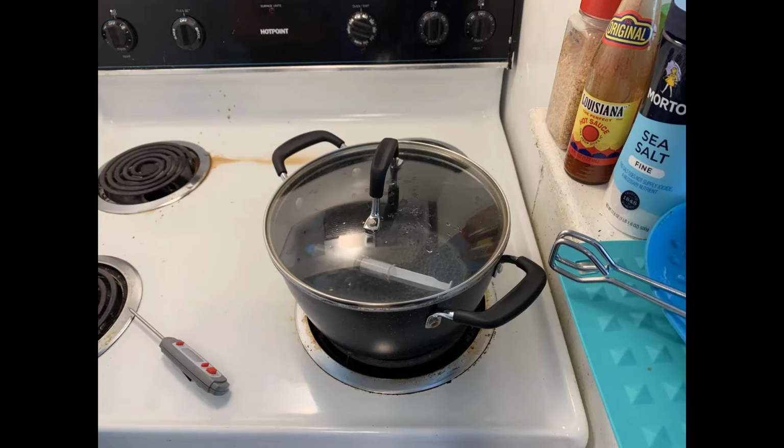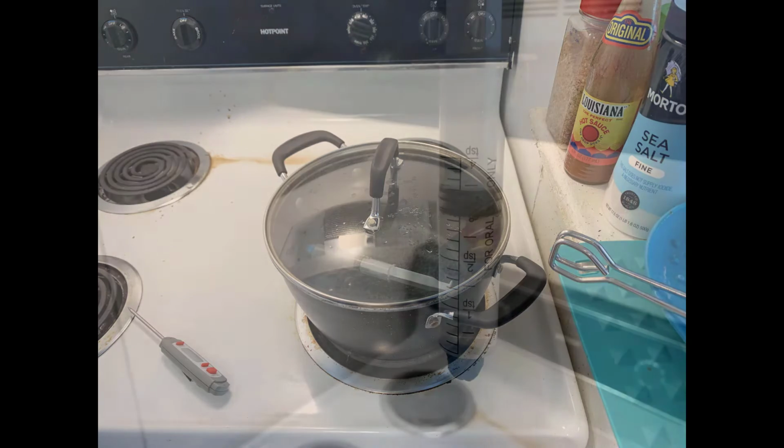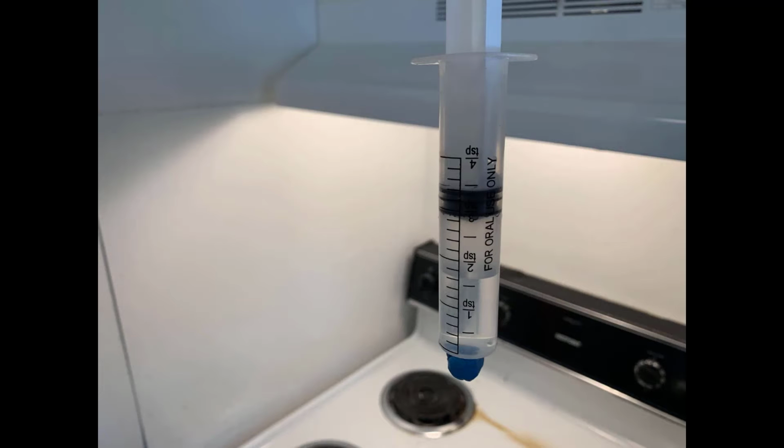On the left is our thermometer to measure the temperature of the water inside of the pot, and on the right is our tongs. They're used to grab the syringe out of the water so we can measure the volume. Here's a picture of the syringe right after the experiment has ended. You can see the vapor and the water in the same syringe.